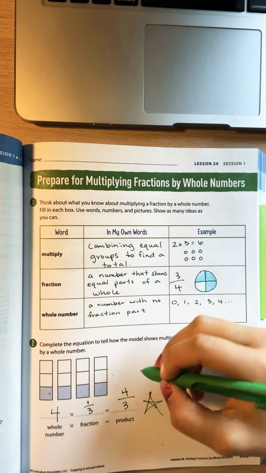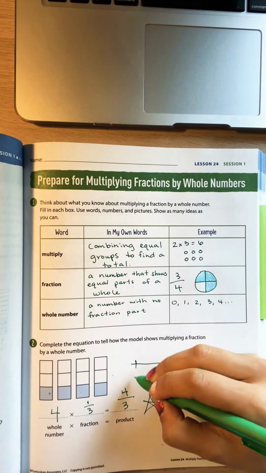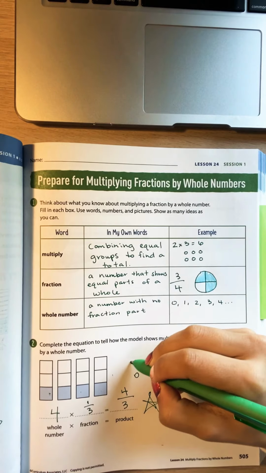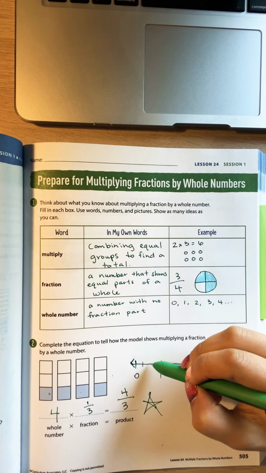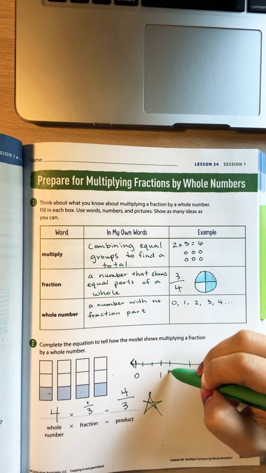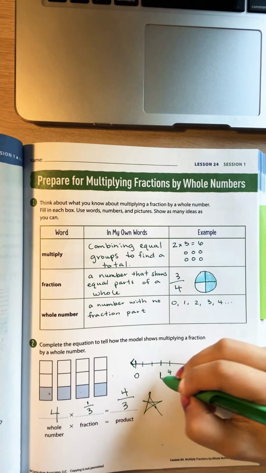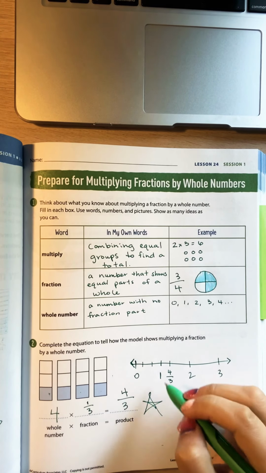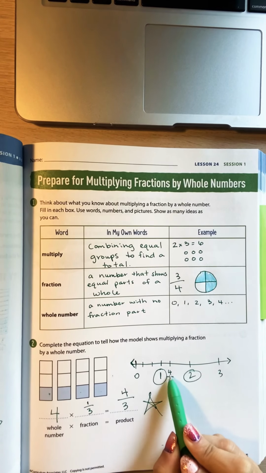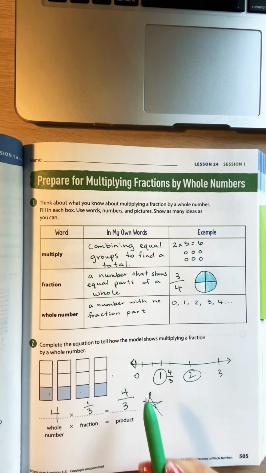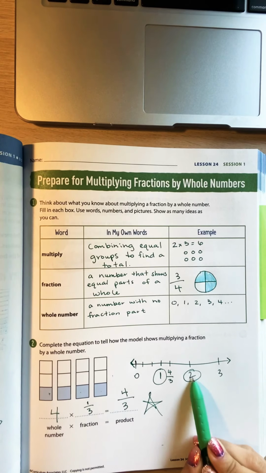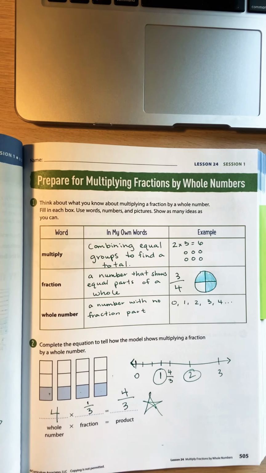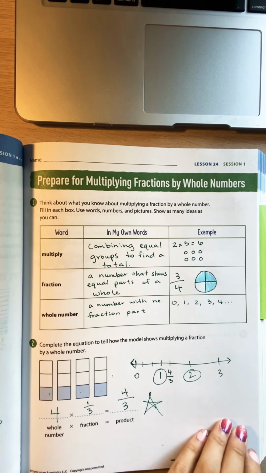And then 4/3. If I had a number line, it was 0, 1, 2, 3, and so on, right? 4/3, so 1/3, 2/3, 3/3, 4/3 would be right here. So the whole numbers that 4/3 is between would be 1 and 2, okay? 4/3 is between 1 and 2. It's not between 0 and 1. It's not between 2 and 3. It's between 1 and 2. It doesn't ask us that, but we need to start thinking about that because we will get questions that ask us about that.